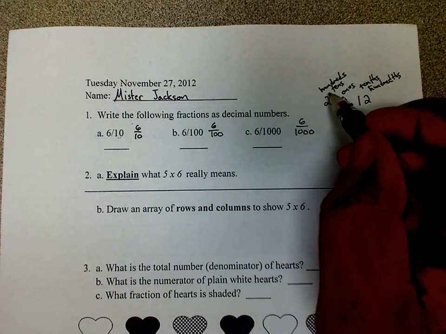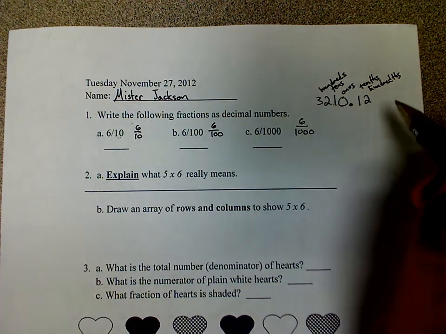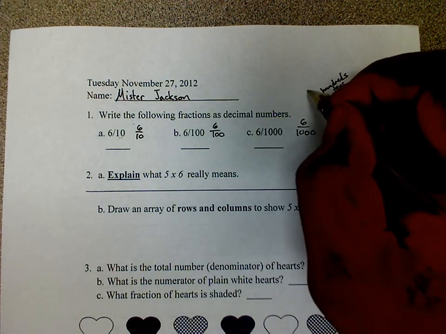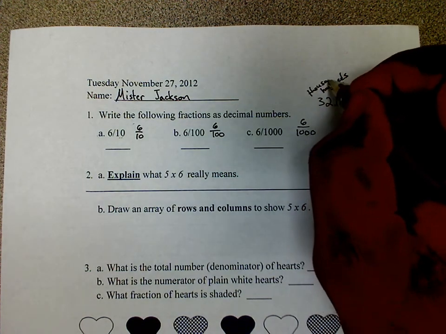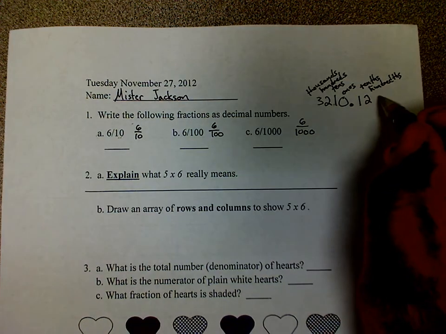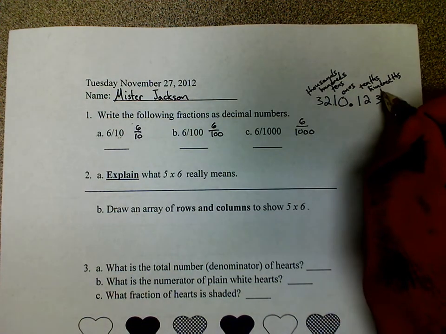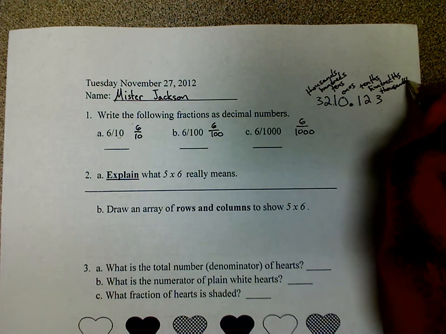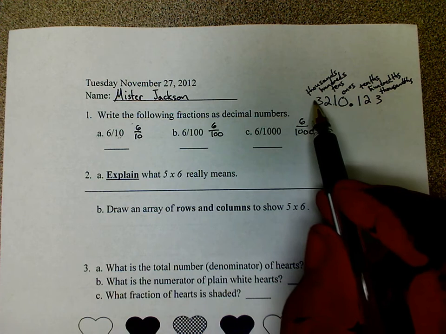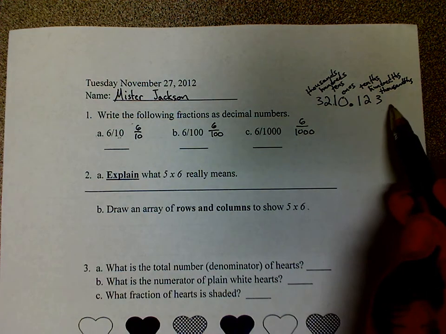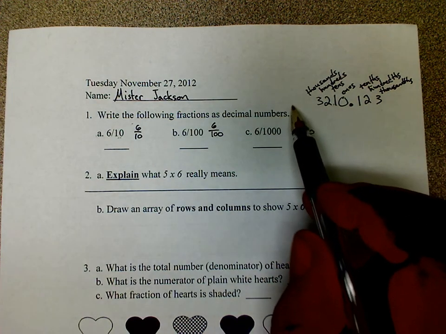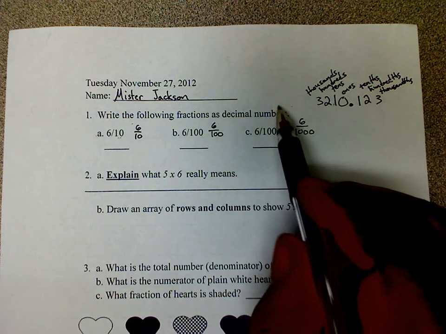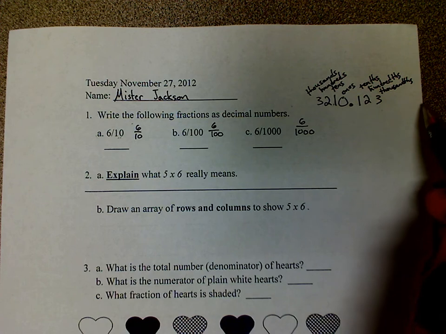And if we had this place, ones, tens, hundreds, thousands, so this place value would be thousandths. If we had 10,000s, we'd have 10,000ths. If we had 100,000s, we would have 100,000ths. If we had millions, we would have millionths.